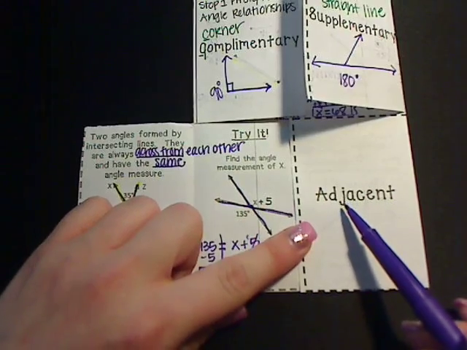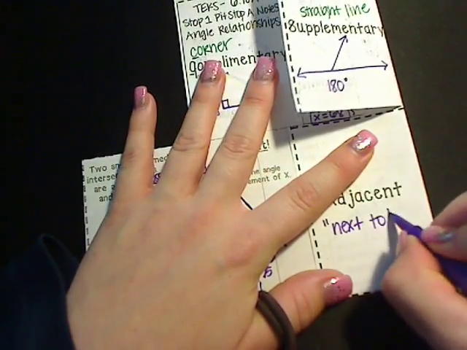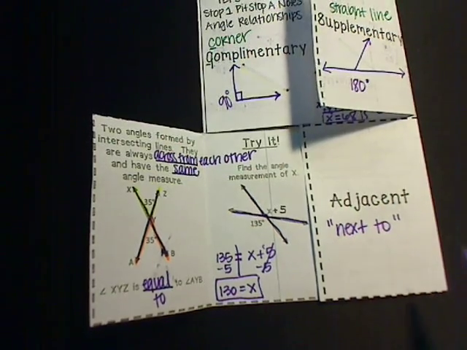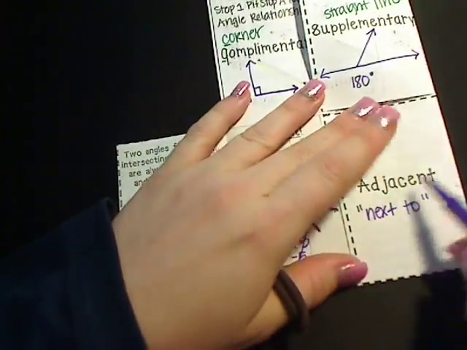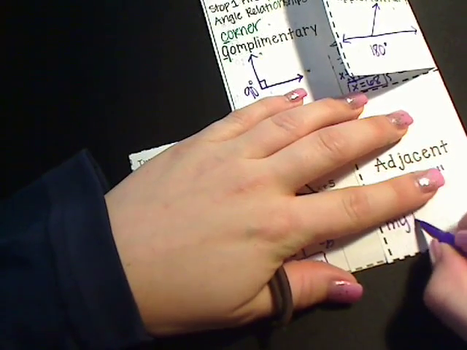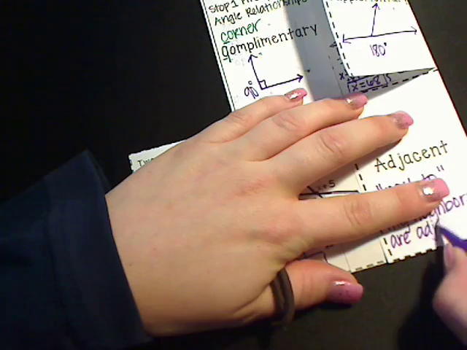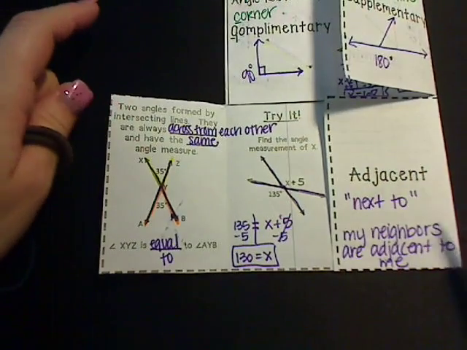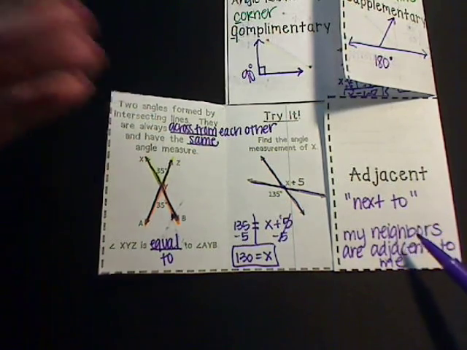The last angle we're going to talk about is an adjacent angle. Adjacent means next to. I don't have a fancy way for you to remember this like I do for all these. Just simply knowing what the word adjacent means will help you with this. So adjacent means next to. My neighbors are adjacent to me. So my neighbors are next to me. Maybe you can remember that. Neighbors and next to both start with an N. So adjacent means next to. When you think of adjacent, think of your neighbors being next to you.